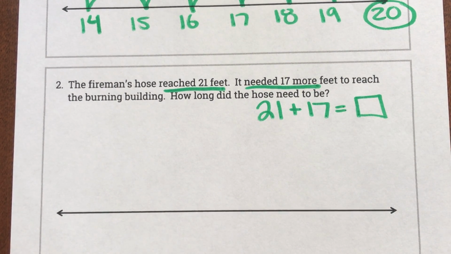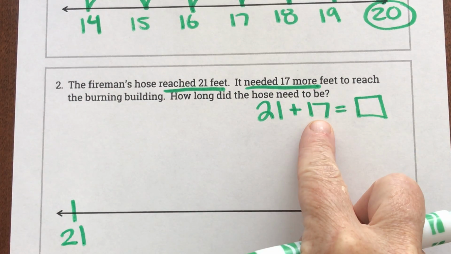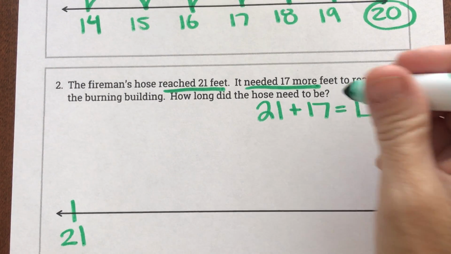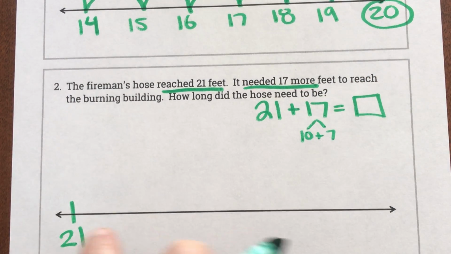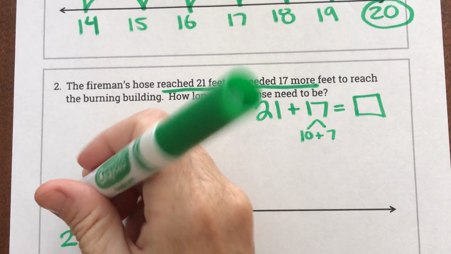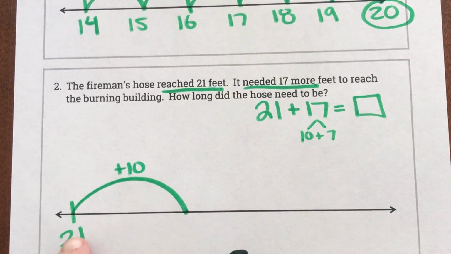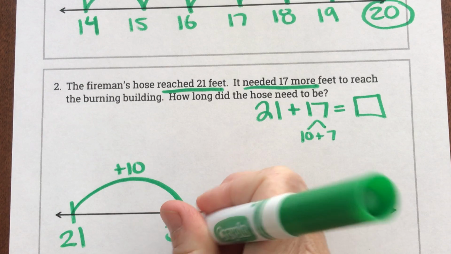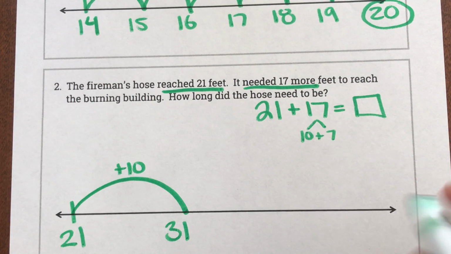So this is another addition problem, which means I'm going to start here with 21. And we need to add 17 though, boys and girls. That's a really big number. That means I have to make 17 jumps. What I could do, because 17 is so big, is decompose 17 into 10 plus 7, and I could do one big jump of 10. So I think I'm going to do that. If I do a big jump of 10, I go from 21, jump 10, and that gives me 31. So now I still just need to do 7 little jumps.